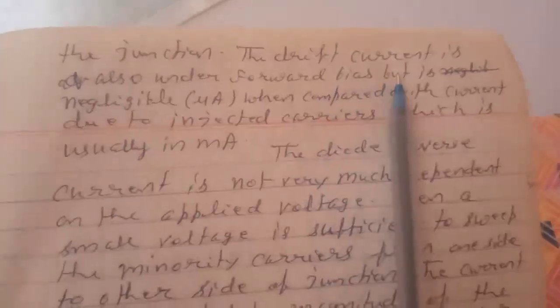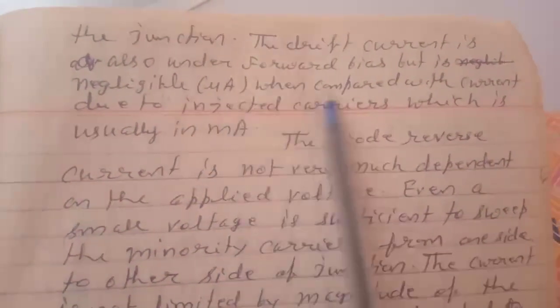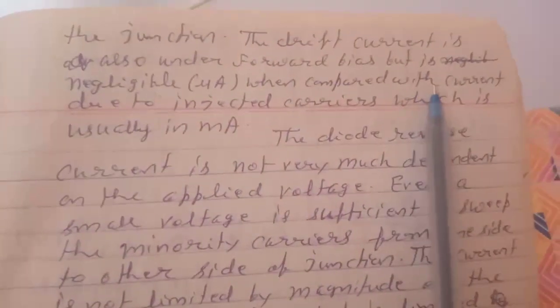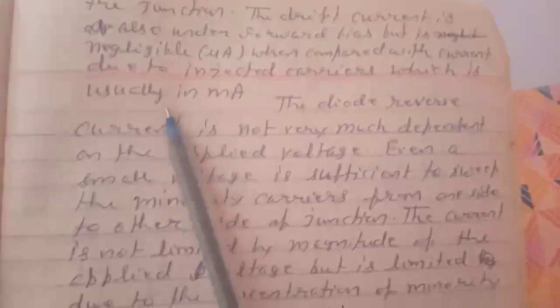The drift current is also present under forward bias but is negligible, in microampere, when compared with the current due to injected carriers, which is usually in milliampere.